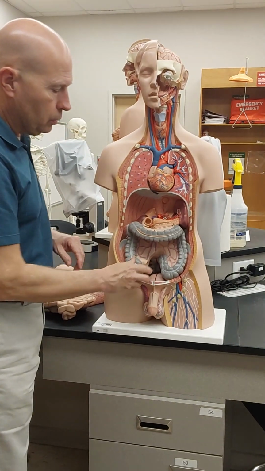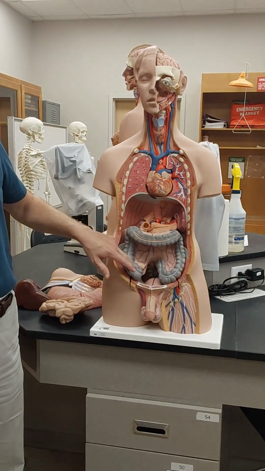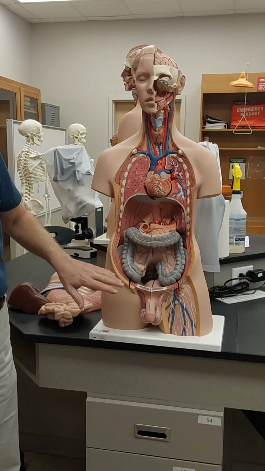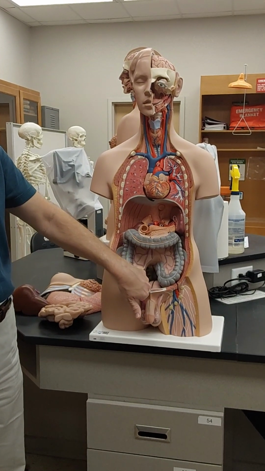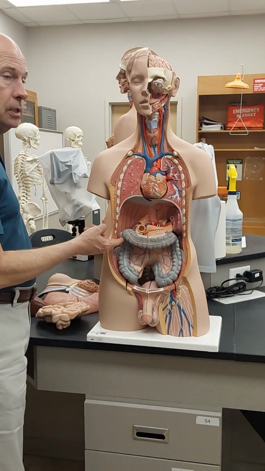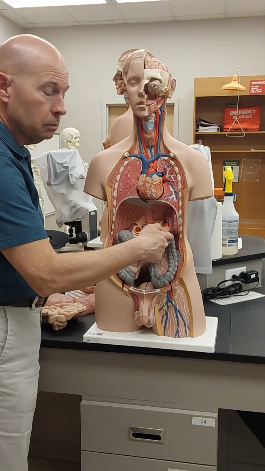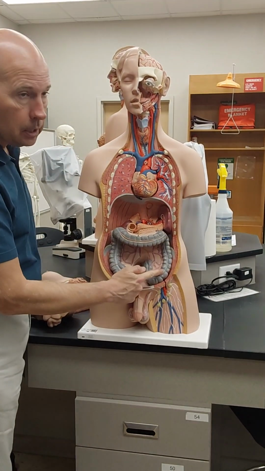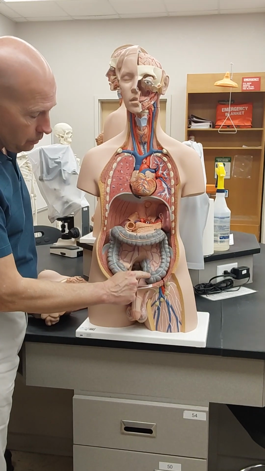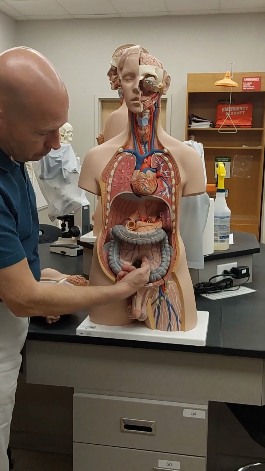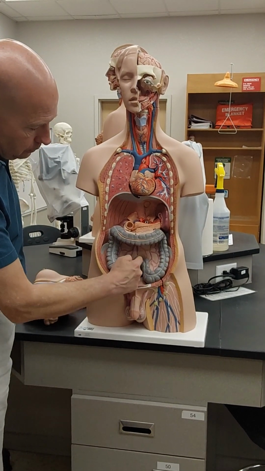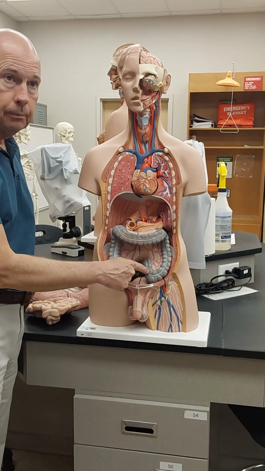So, to review that real quick, ileum comes in, ileocecal sphincter. Then we have the cecum and the appendix down here. This is our ascending colon. This is called the transverse colon. This is called the descending colon. This part right here, where it curves, comes up, and twists hard again, that's called the sigmoid colon.